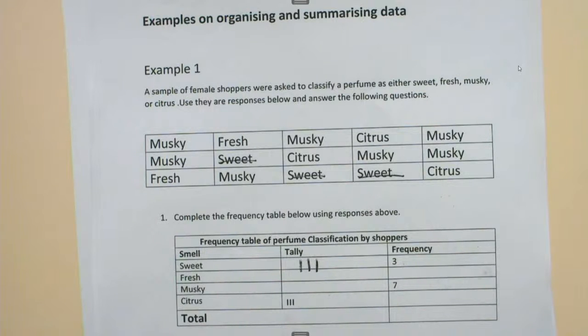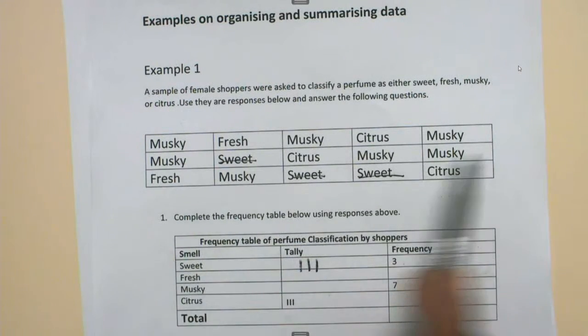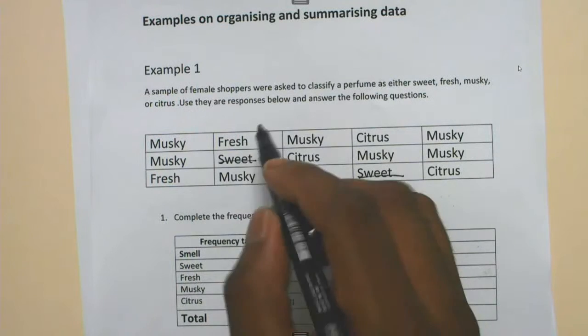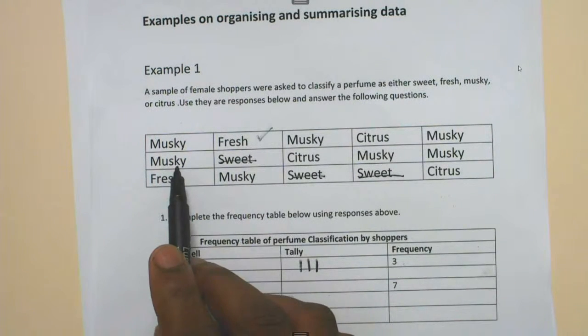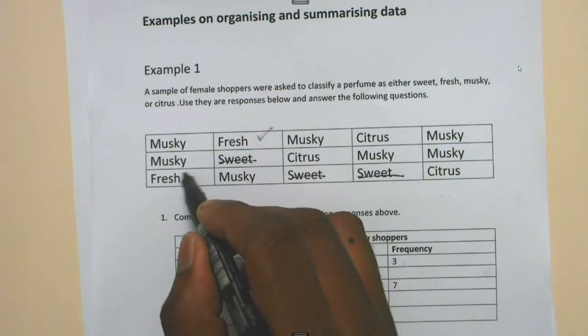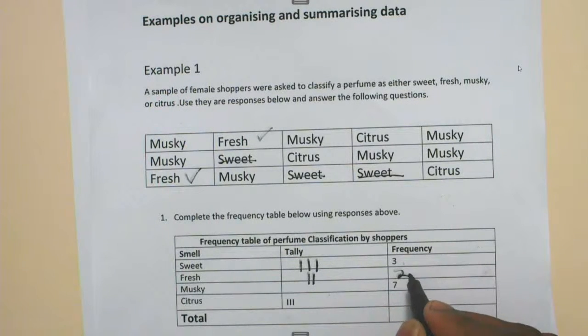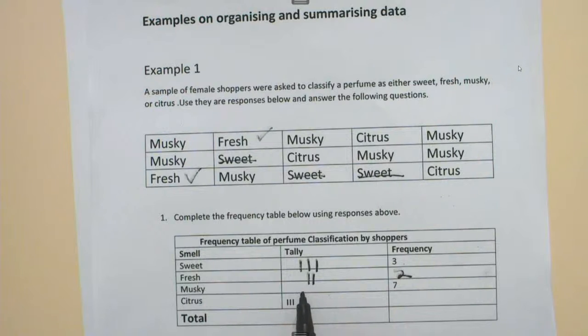Now let's check the shoppers who classified the perfume as being fresh. On the first row, the first shopper who classified the perfume as fresh is 1. On the second row, we don't have fresh. On the third row, we have fresh. It means we had only 2 customers who classified our perfume as fresh, 1, 2, and we write the frequency as 2. And then we move further.